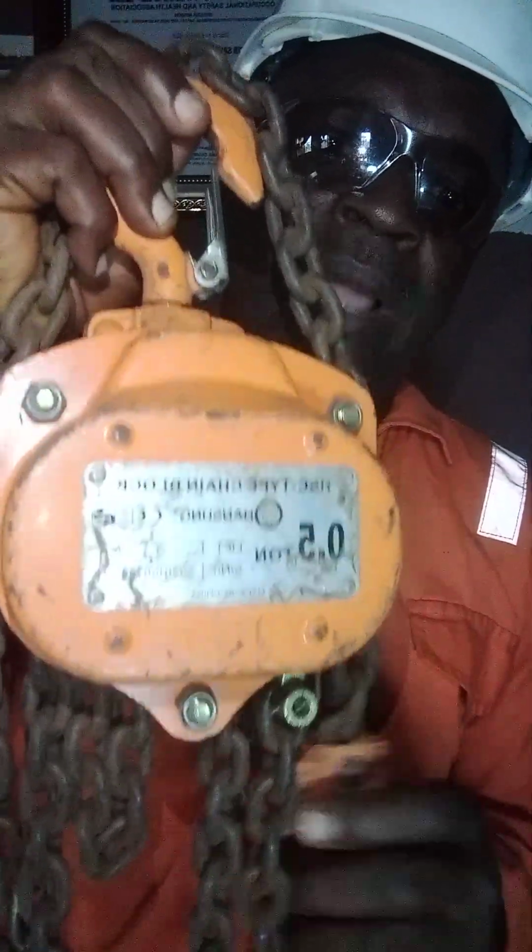Today I want us to look at rigging. What is rigging? Rigging is a systematic way of lifting an object. But if you ask a common man in the street what rigging is, he will tell you it is those that work offshore, or those that go to drill oil, or that work on a platform. Rigging is a systematic way of lifting an object using a crane and forklift.